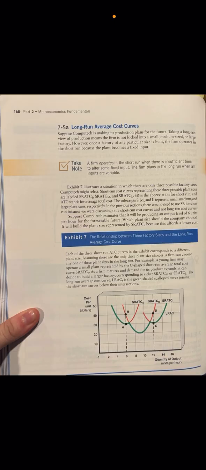Exhibit 7 illustrates a situation in which there are only 3 possible factory sizes Comtech might select. Short-run cost curves representing these 3 possible plant sizes are labeled SRATC_S, SRATC_M, and SRATC_L. SR is the abbreviation for short run, and ATC stands for average total cost. The subscripts S, M, and L represent small, medium, and large plant sizes, respectively. In the previous sections, there was no need to use the SR for short run because we were discussing only short-run cost curves and not long-run cost curves.